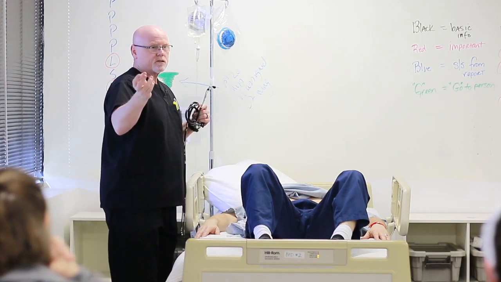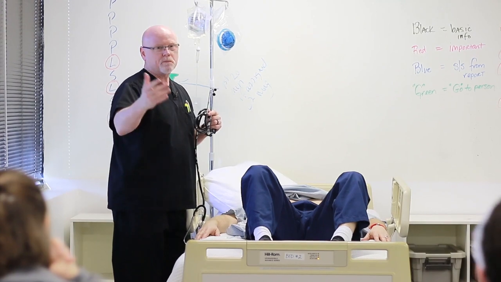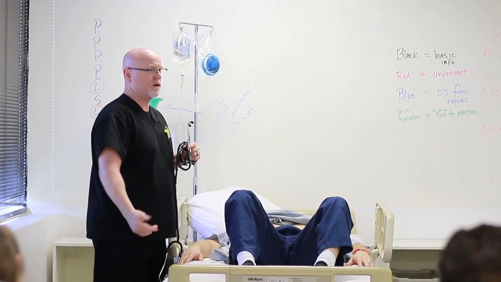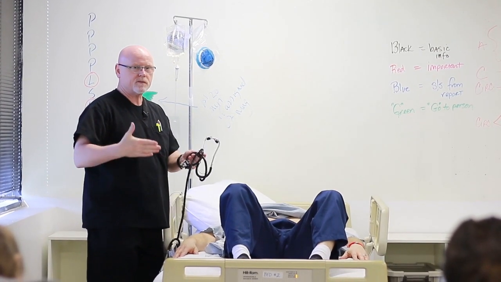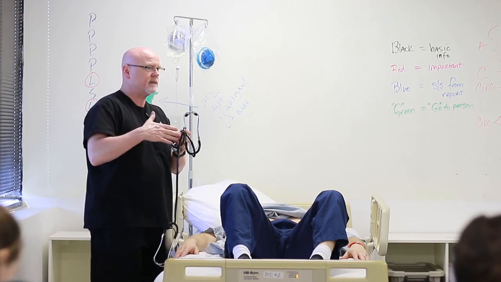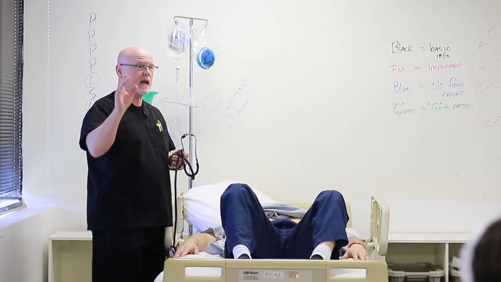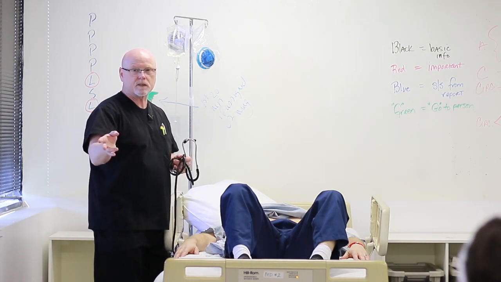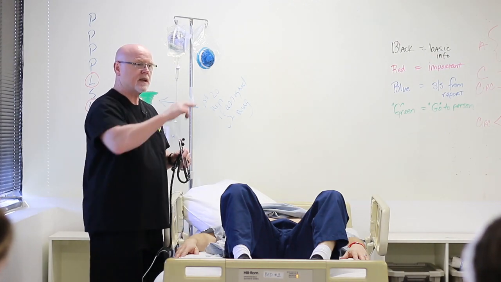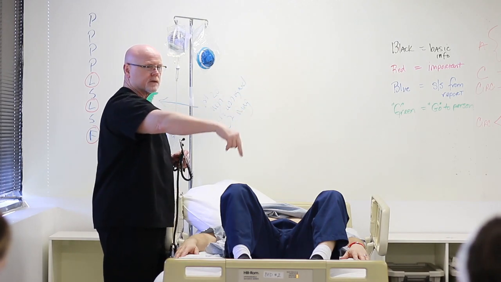So now I'm going to start in his right lower quadrant. That's the most appropriate place to start. It's the most evidence-based place to start. That's the ileocecal connection, where the small intestine and the large intestine connect. That's actually where you have the most active bowel sounds in your digestive system. So start right there, the right lower quadrant, and then work your way clockwise around.